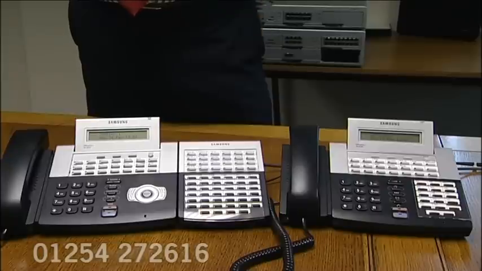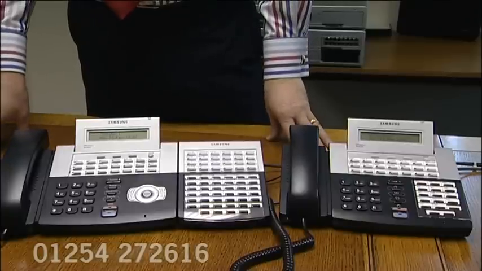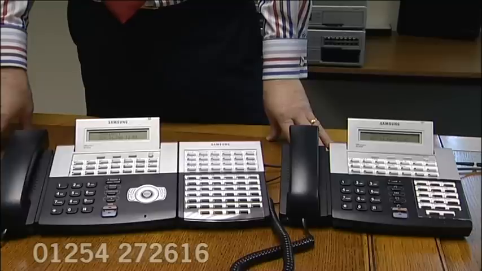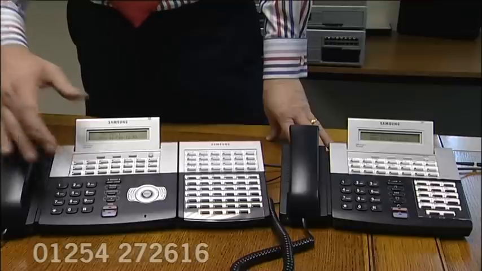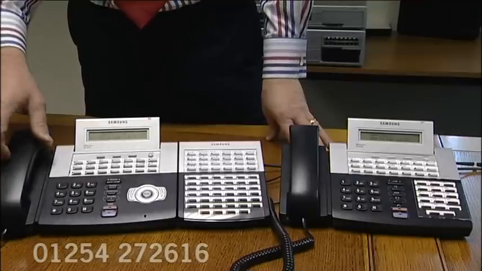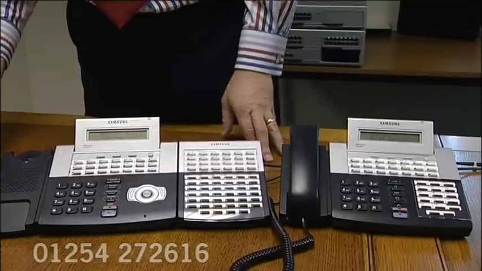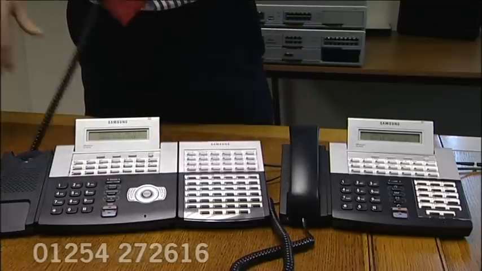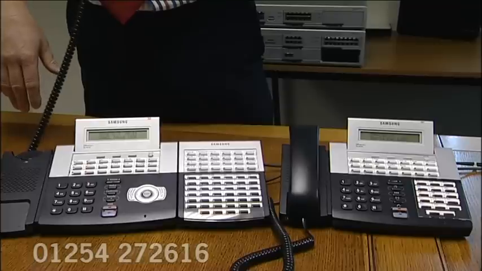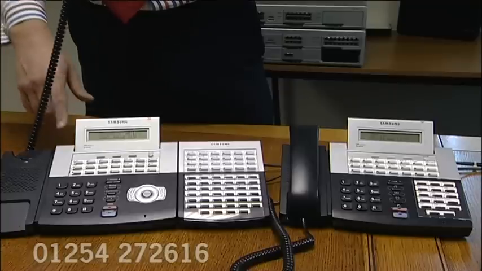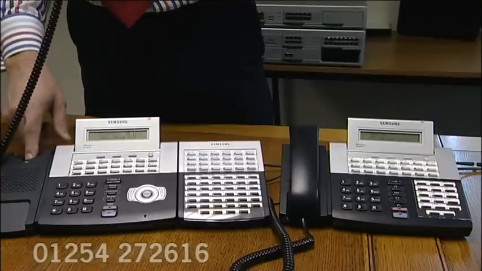Okay, so we'll look at the fourth feature of the Samsung voicemail card, or Samsung voicemail license in the case of the smaller phone systems. When we're on a call, one of the options we can give you is the ability to press the call record key. It is, by the way, recording both ends of the conversation.